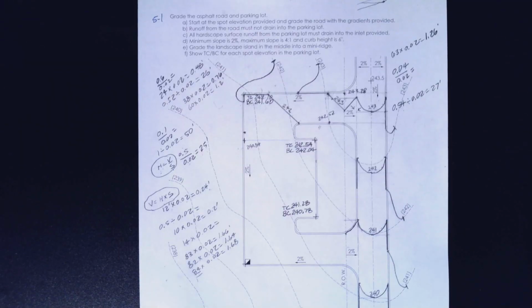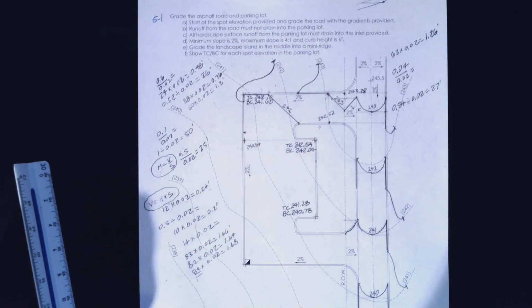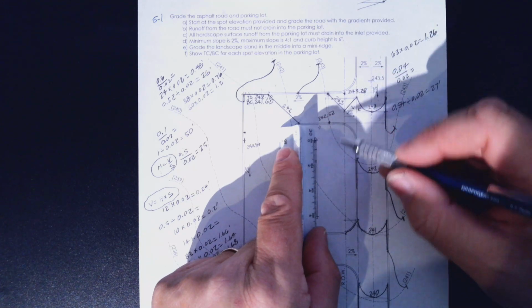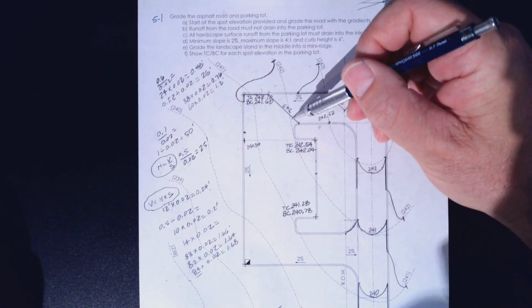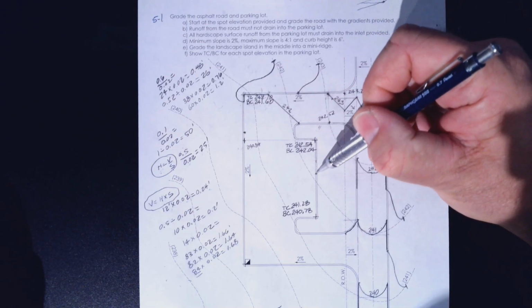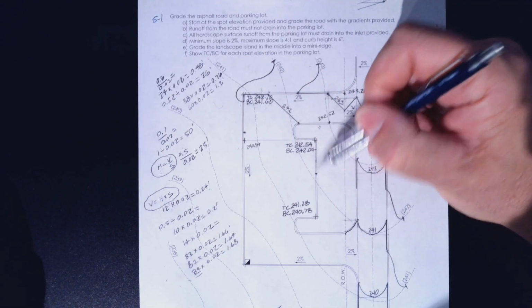So this is top of curb, 27 feet away. That's where 242 comes around the front face of this curb all the way to here. So now we're at the top of curb right here for 242.